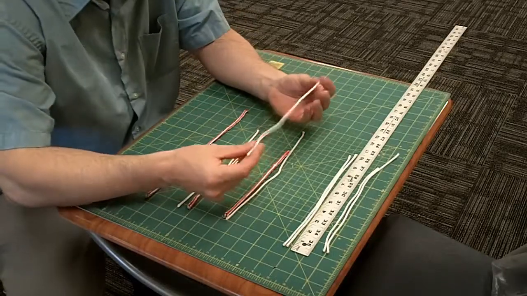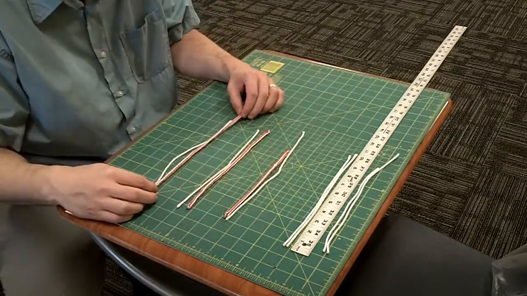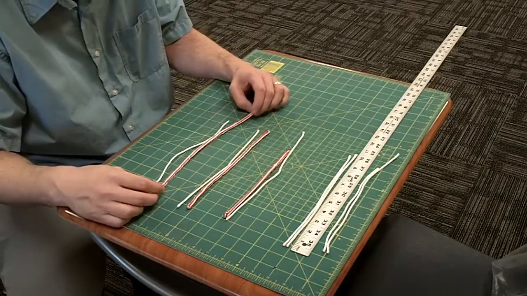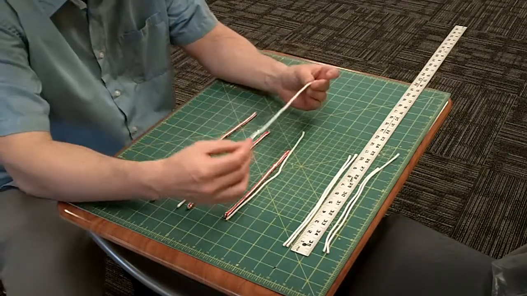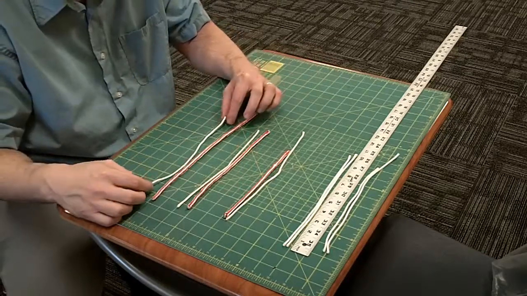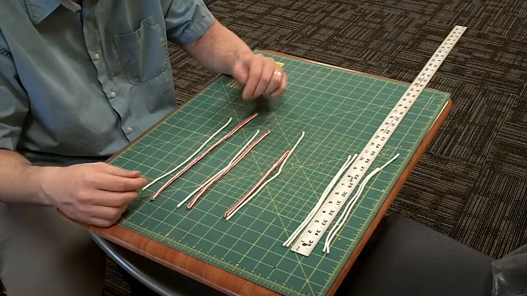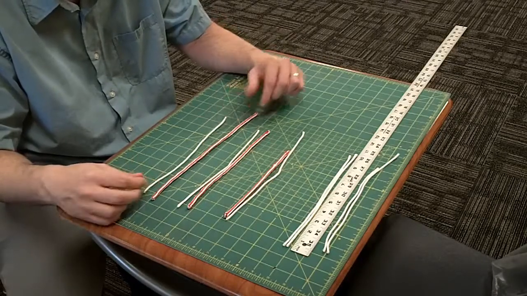Okay guys, we have an investigation we're going to do. I have different thicknesses of rope here and different lengths of rope. First one I want to look at is what if we have a thin piece of rope and a thick piece of rope, and we're going to tie knots in each piece of rope.